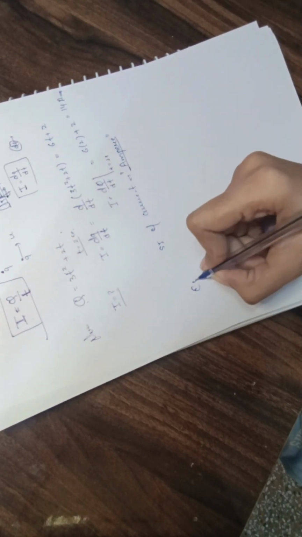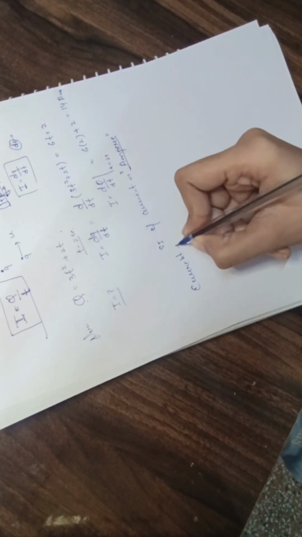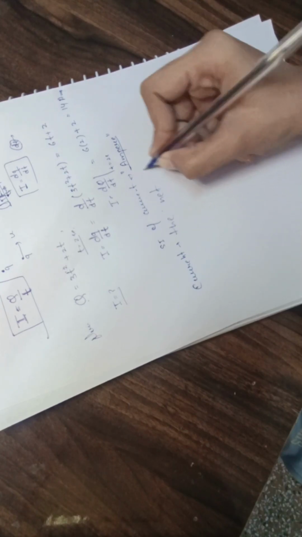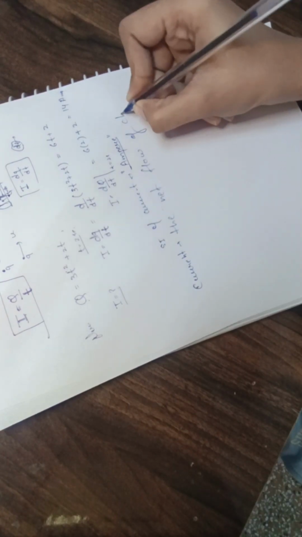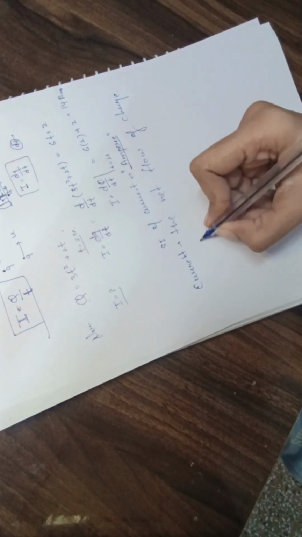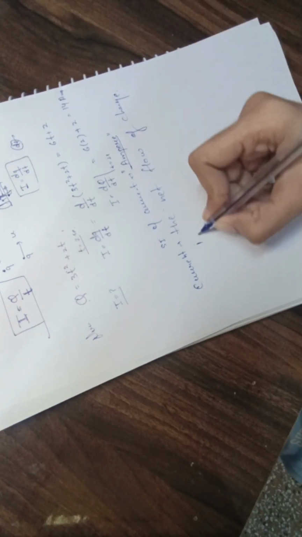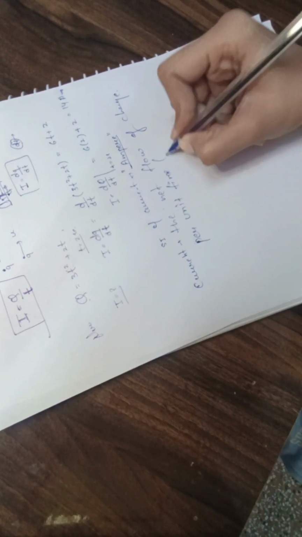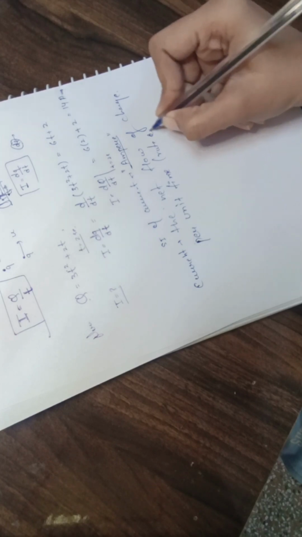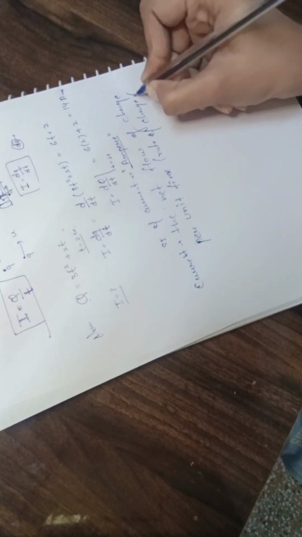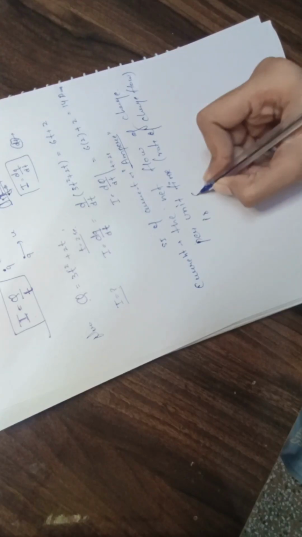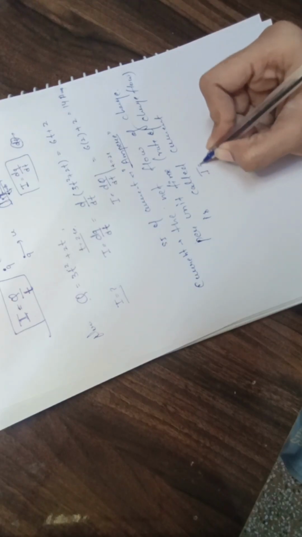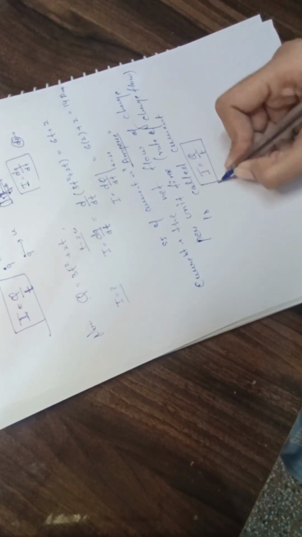For a correct definition of current, we say the net flow of charge per unit time, or the rate of charge flow, is called current electricity, that is I equals q by t. I hope you understand that.